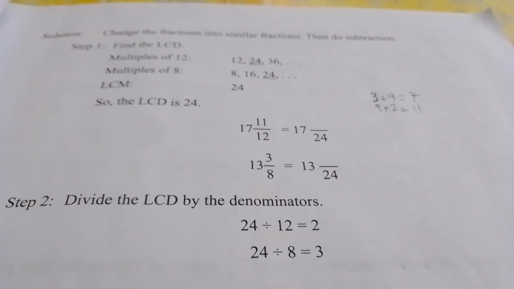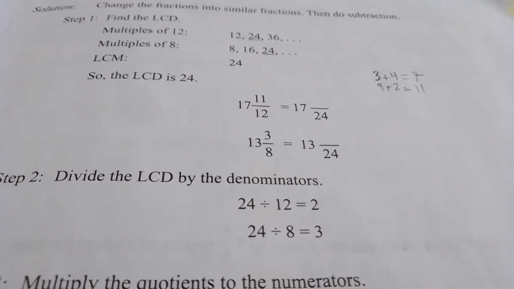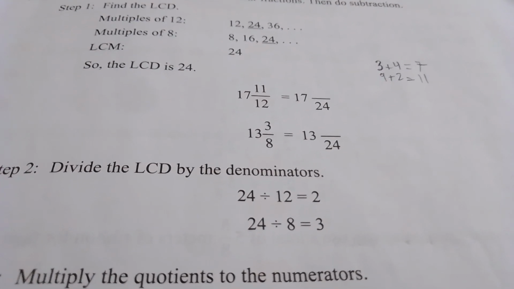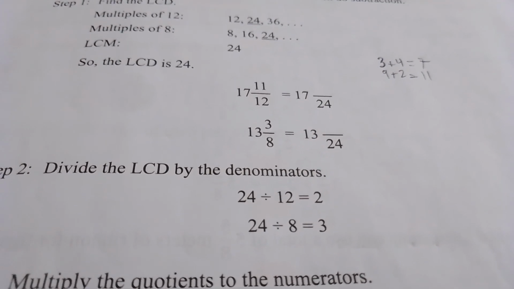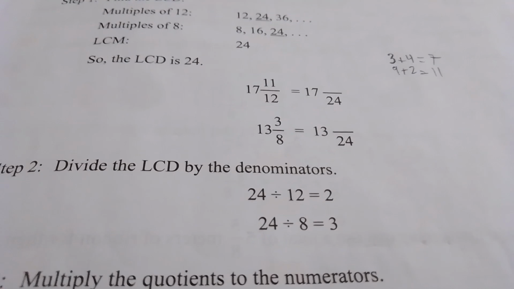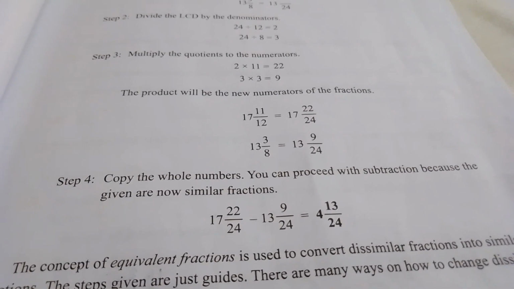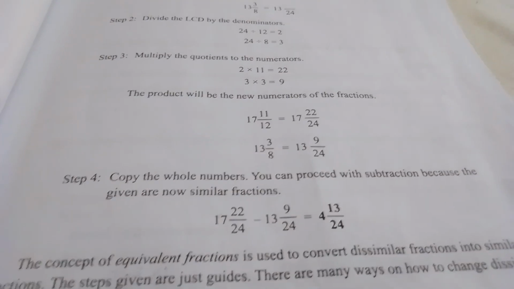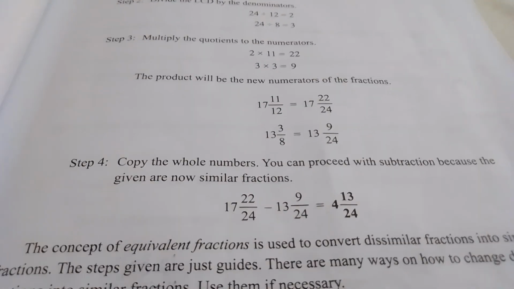Then you need to divide the LCD by the denominators. 24 divided by 12 is 2. 24 divided by 8 is 3. So 2 and 3. Then you need to multiply the quotients to the numerators. 2 times 11 is 22, and 3 times 3 is 9. The products will be the new numerators of the fractions.